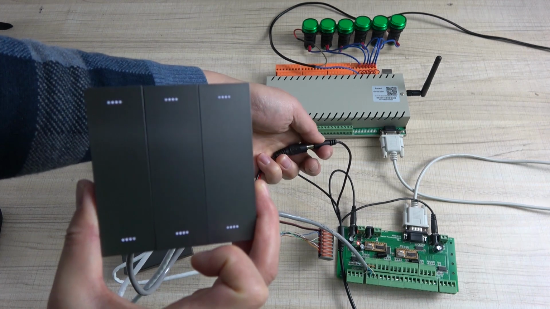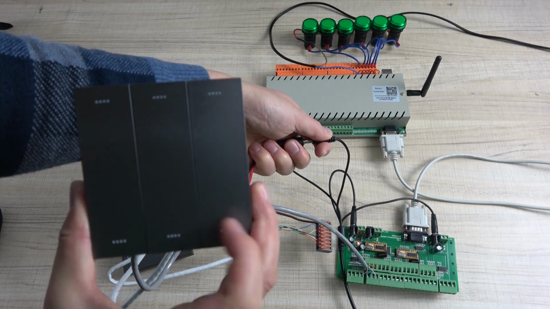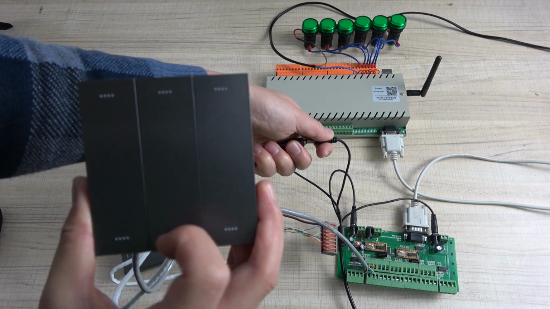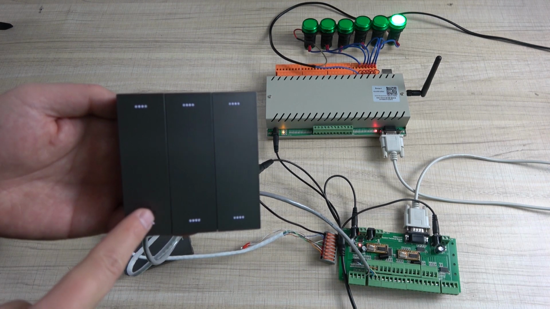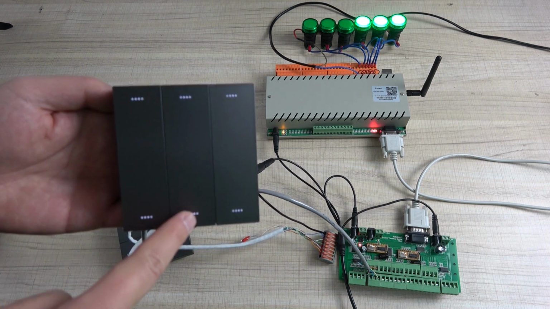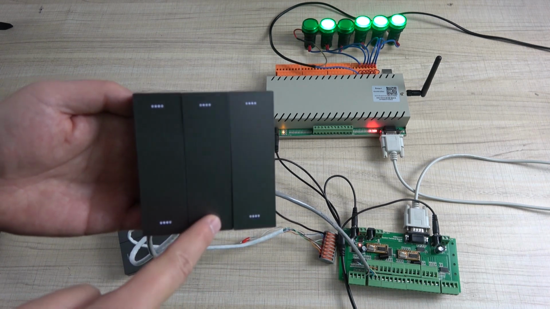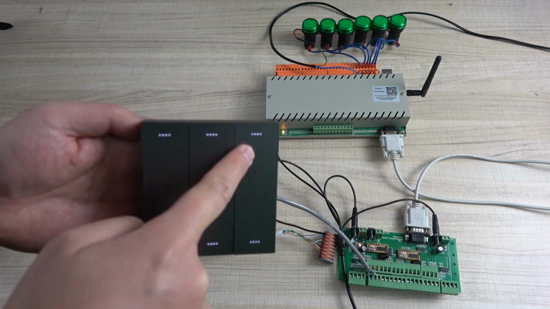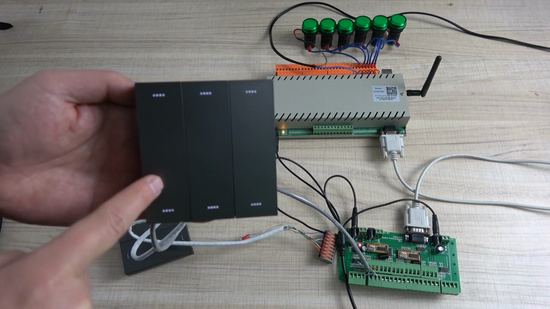When I turn it on, the LED is on. You can see the color. The light is changed. We can turn on K1, K2, K3, K4, K5, K6, and also can close. So it can turn on and turn off by every button.